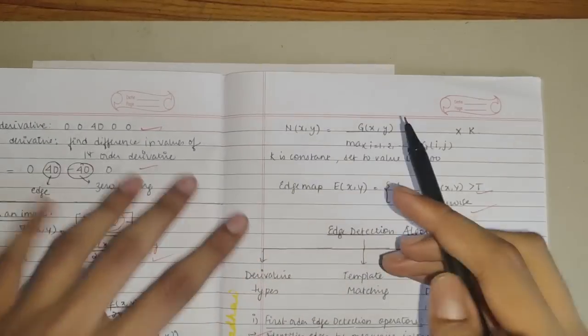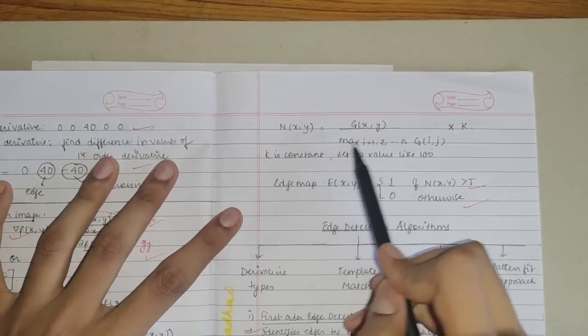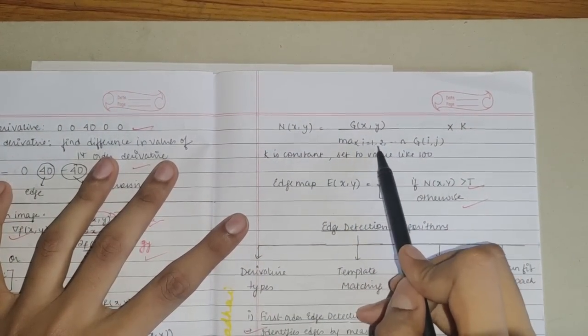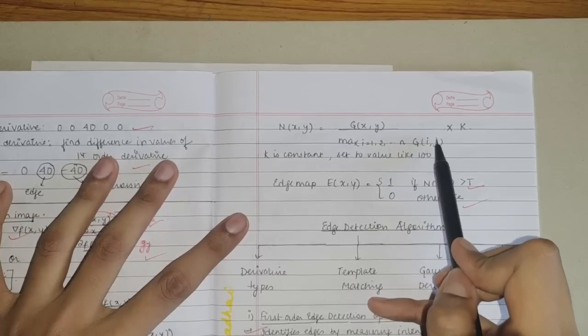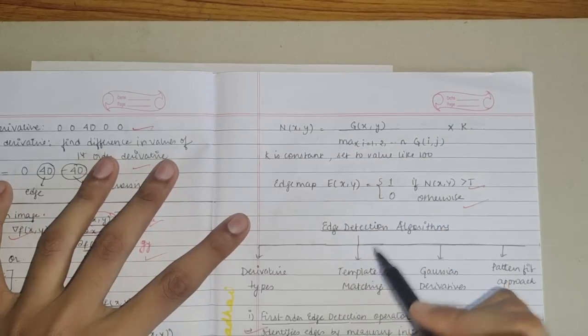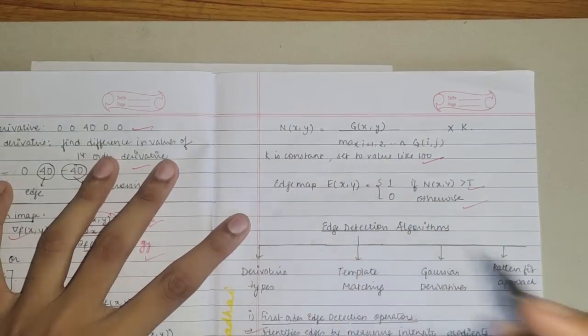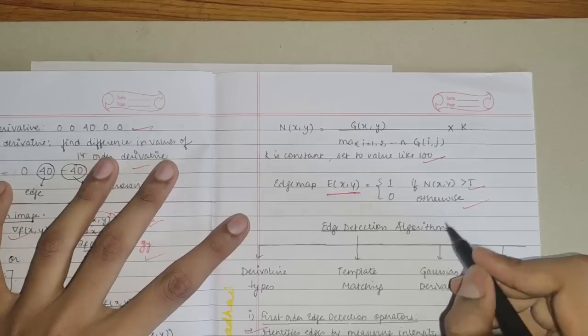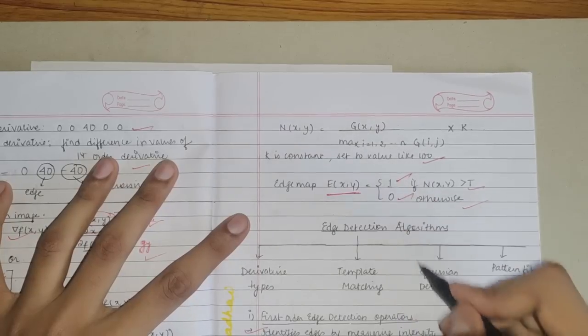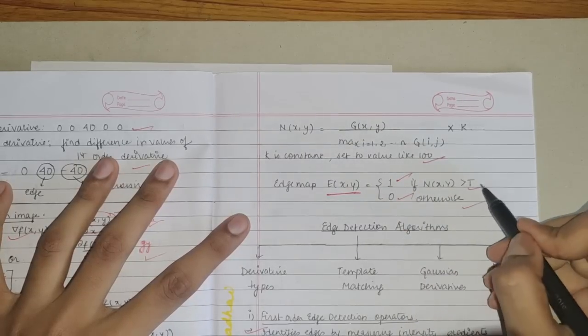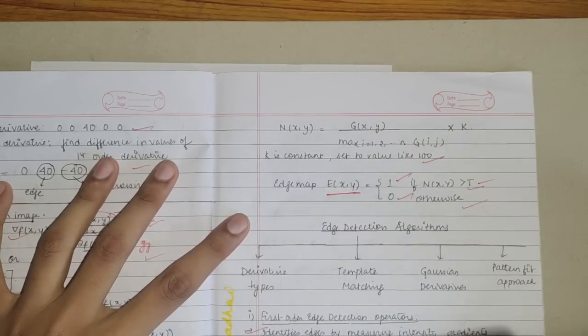You should remember N of x comma y will be equal to G of x comma y divided by max of i equal to 1 to n of G of i comma j, into k, where k is a constant and is set to a value like 100. Also the edge map E of x comma y can be either 1 or 0: 1 when N of x comma y is greater than or equal to T, or 0 otherwise.